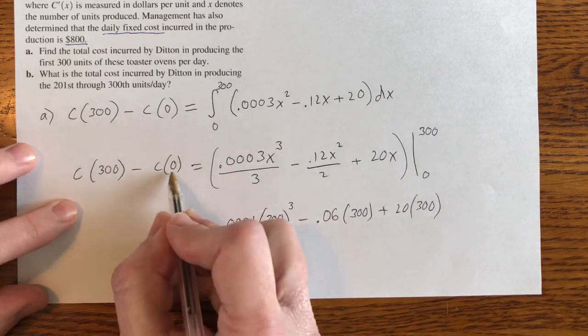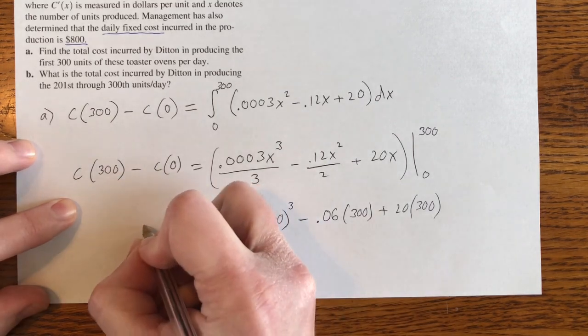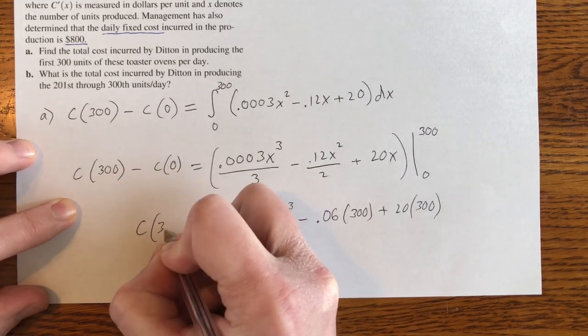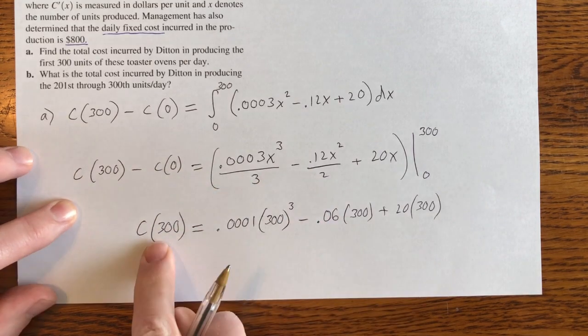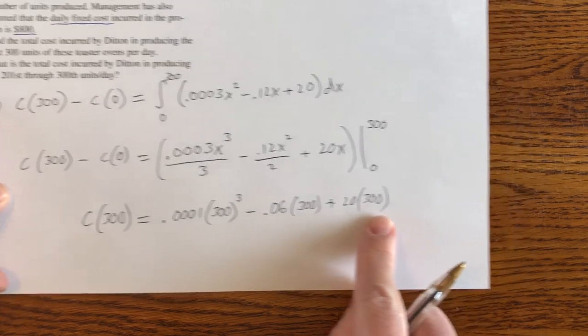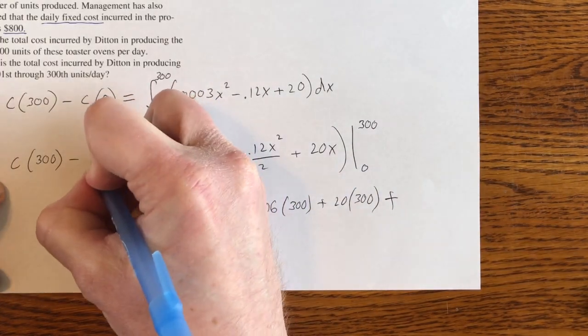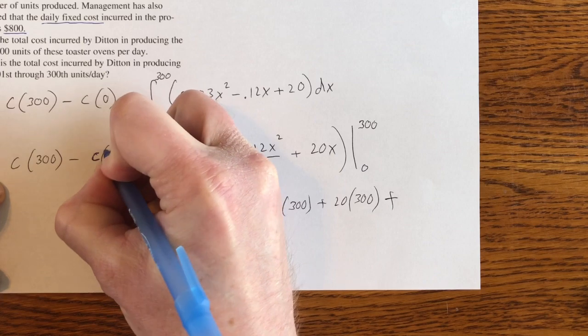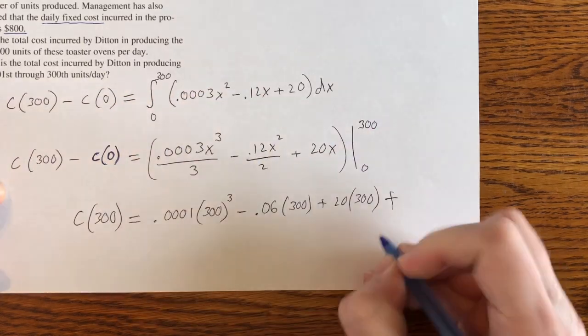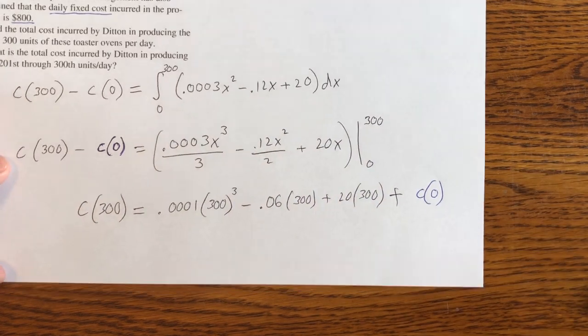We're going to actually add C of 0 to both sides. So in other words, the cost of producing 300 units of these toasters is going to be equal to whatever this expression gives us, plus whatever C of 0 is equal to.